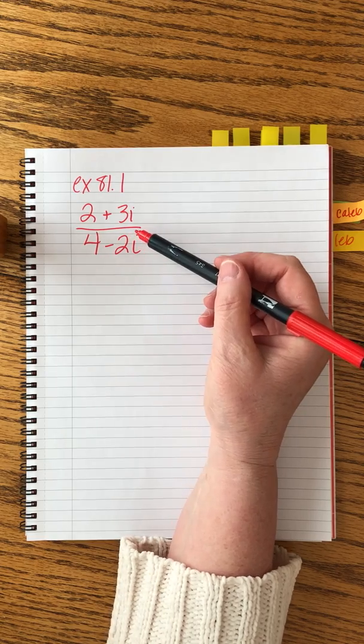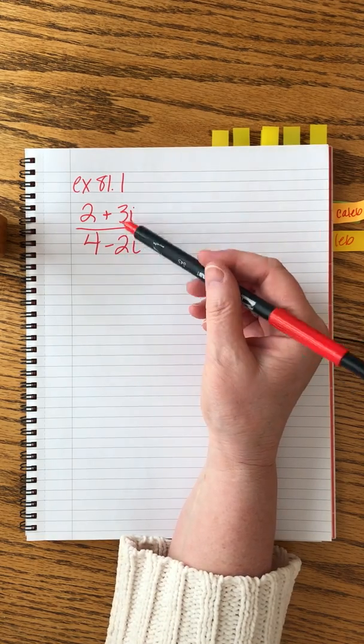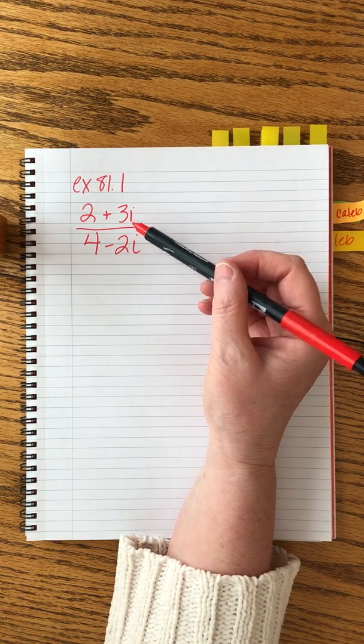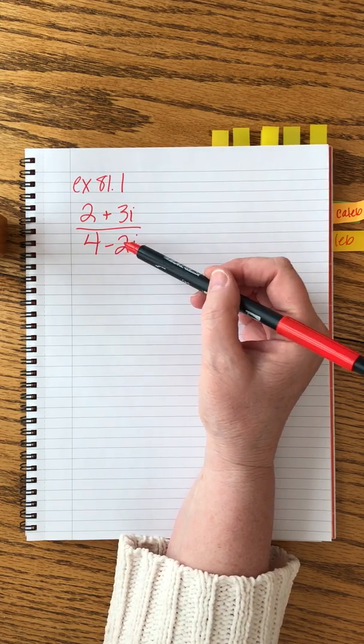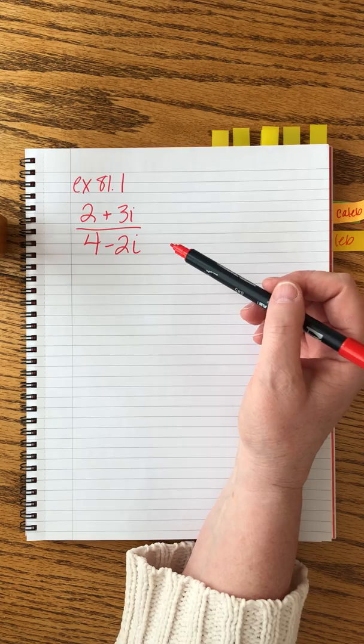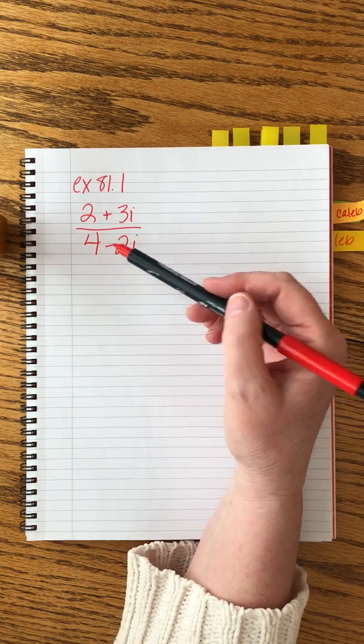This is technically a division problem, right? We think of this as a big, ugly fraction, but technically it's a division problem because it's 2 plus 3i divided by 4 minus 2i. All right. We notice they're both in a plus bi format.